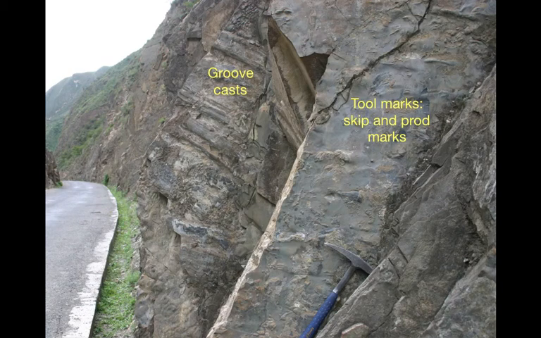There are lots of different types of what are called tool marks. Tool marks are marks that are made by objects within a flow rather than the flow itself. So here's some marks made on the bottom of a bed by objects skipping or prodding or poking the substrate, and then they're filled in by the overlying bed. And there's some groove casts that are preserved in the bed behind this one.